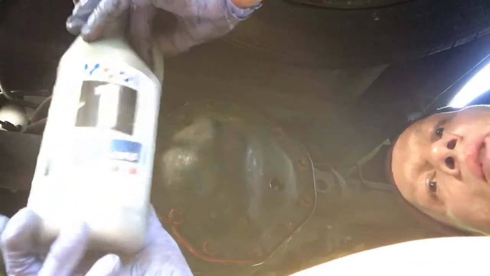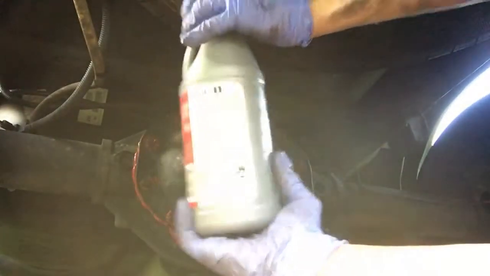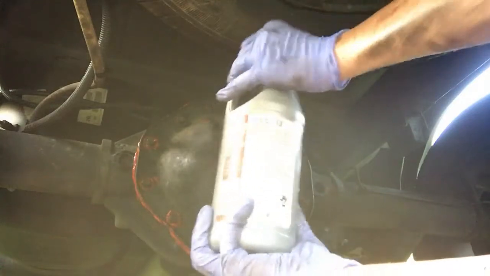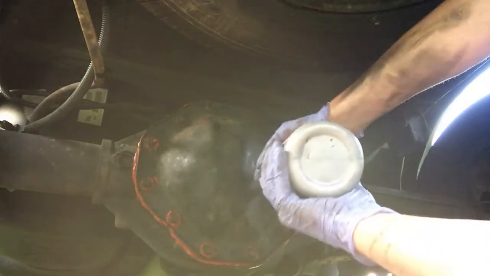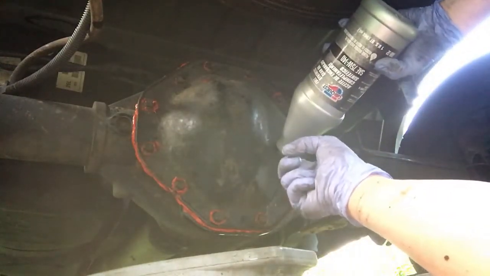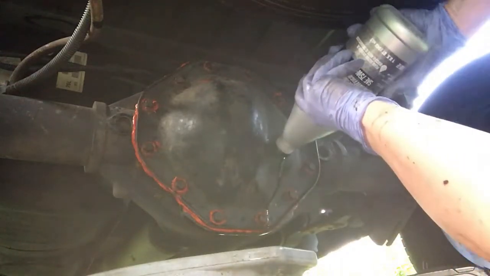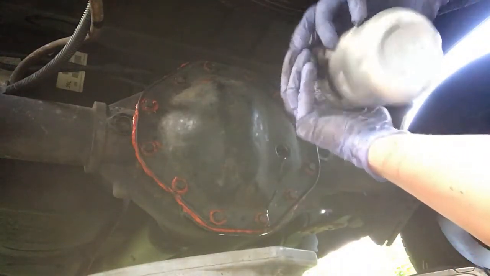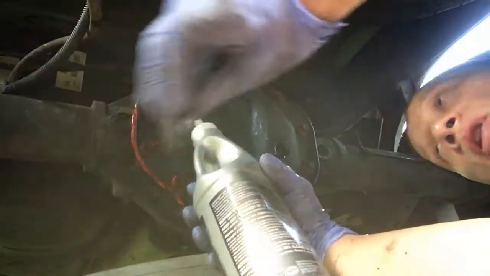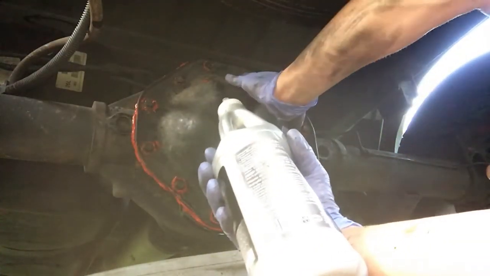I tend to be partial to Mobil 1 full synthetic. So let's get that gun off of there. And then fill her up. You can see this little bit of oil fluid dripping out. So we filled it to the max at this point. So we're going to go ahead and plug it back in. It takes over two quarts at this. Pop the fill plug back in.